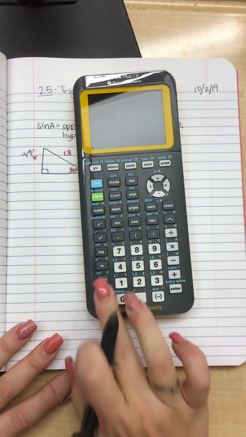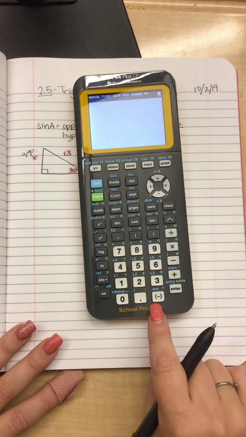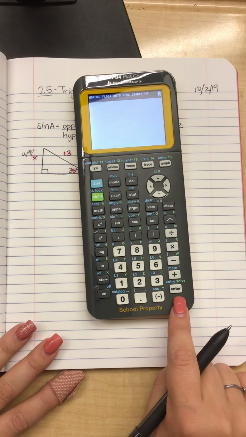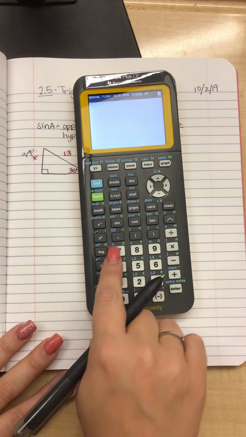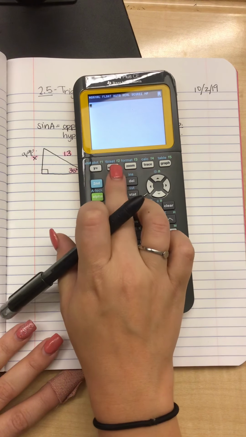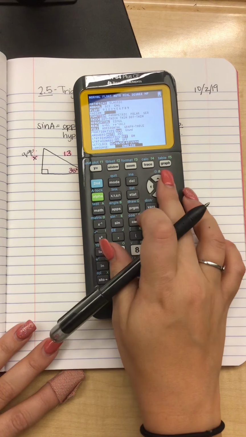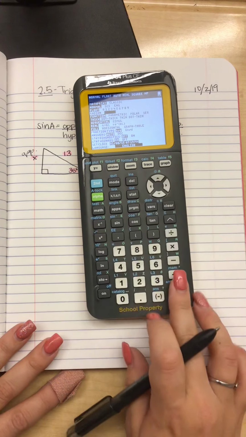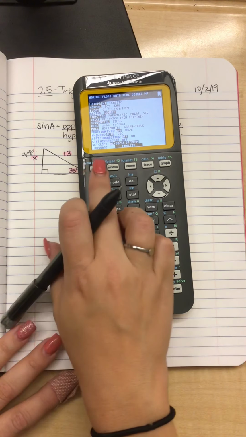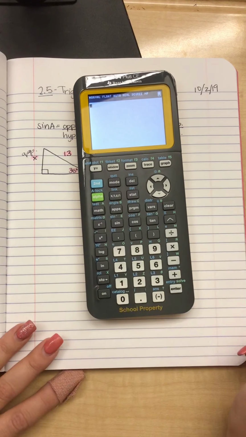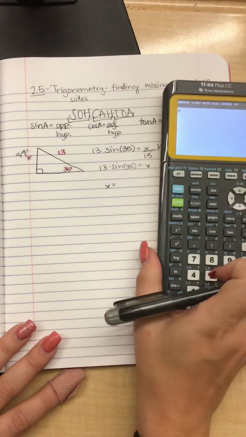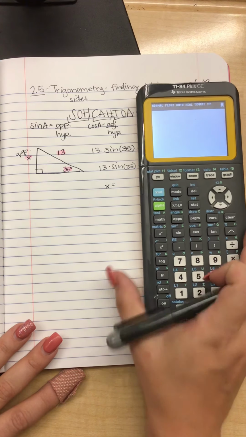So grab your calculator. The most important part, if you're using these, is to make sure that they're in degrees, okay? Because the other class uses the other mode. So you go to mode, so you go down, you see either radian or degree, okay? Make sure degree is highlighted by pressing enter. And then you can quit by going second, quit. All right, so our formula says 13 times the sine of 35.